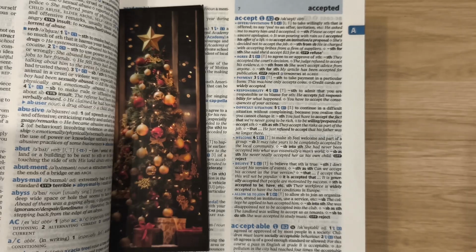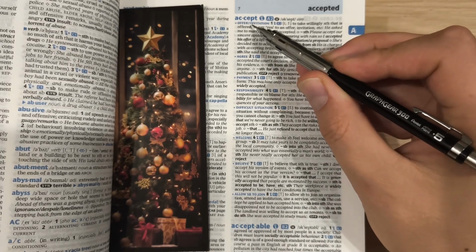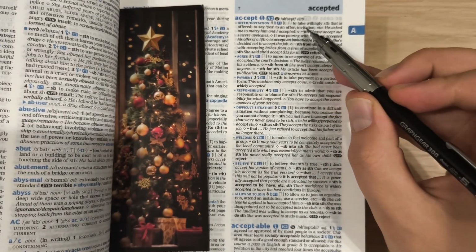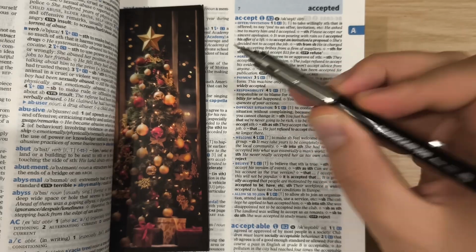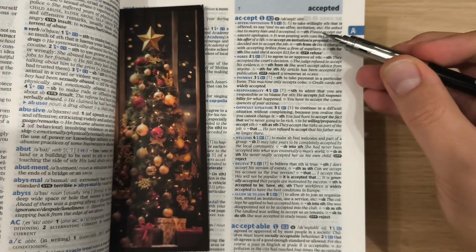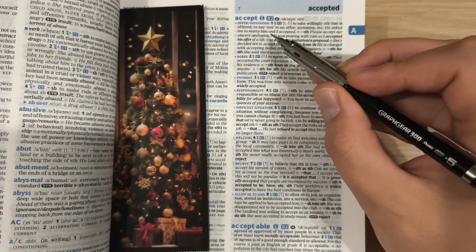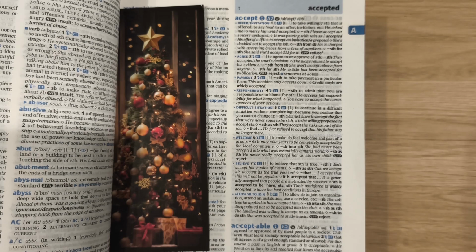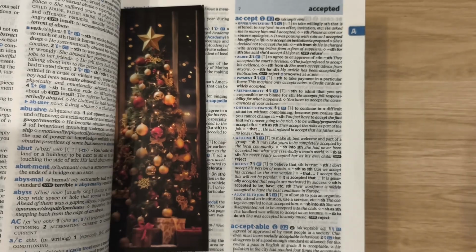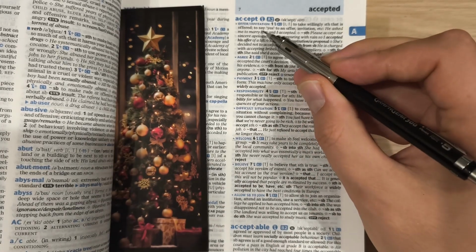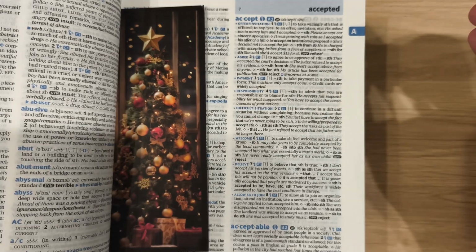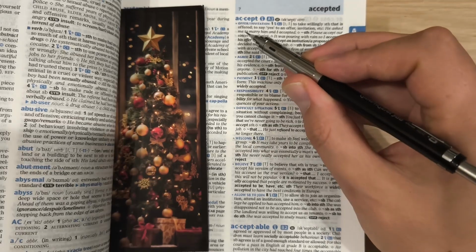Let's start. Accept. The first meaning has something to do with an offer or invitation. It means that you take willingly something that is offered, or that you say yes to an offer or an invitation. For example, he asked me to marry him and I accepted. He gave me an offer, not an invitation. He gave me an offer to marry him and I said yes. I accepted. I willingly accepted something which was offered.